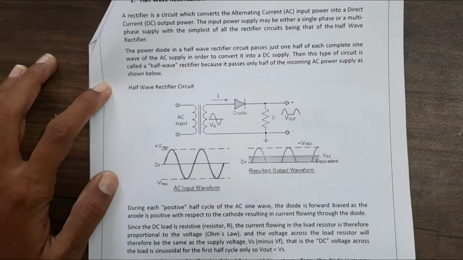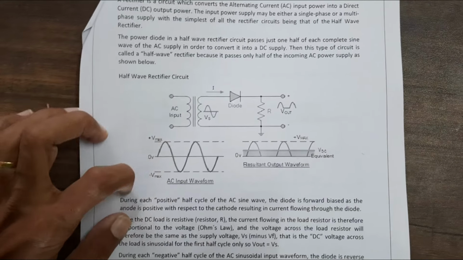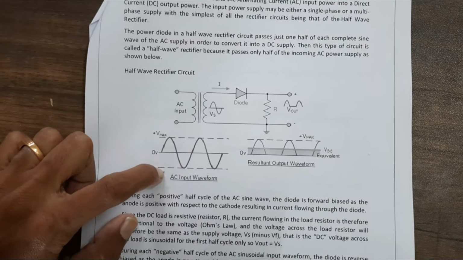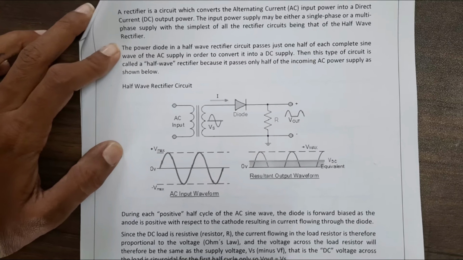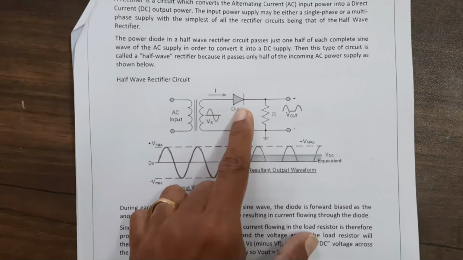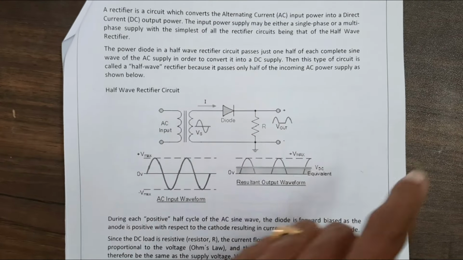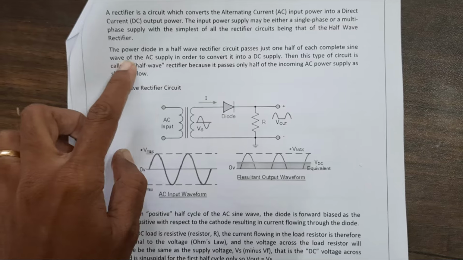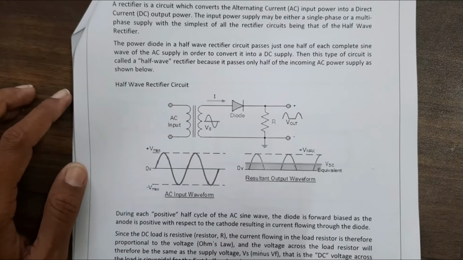We should know the definition for half wave rectifier. In this diagram you can see here the AC waveform. Here the power diode in a half wave rectifier circuit passes just one half of each complete sine wave of AC supply in order to convert it into DC supply.